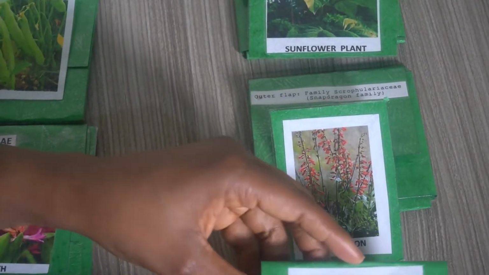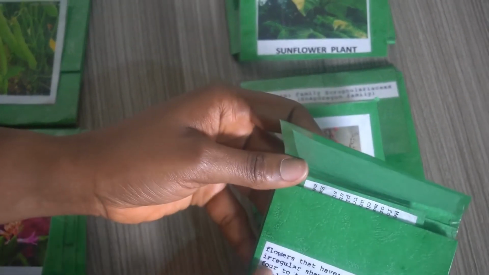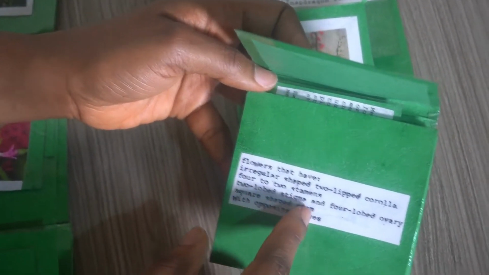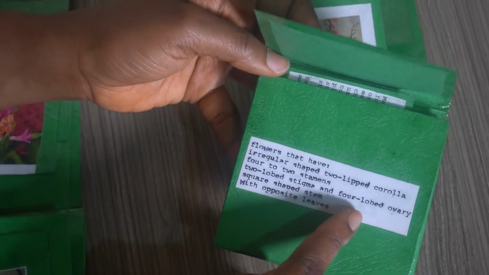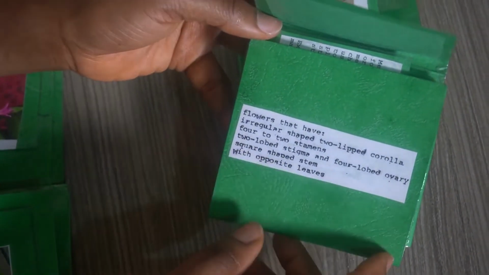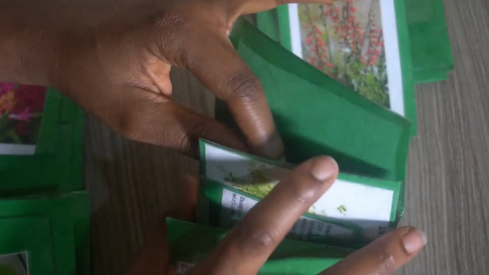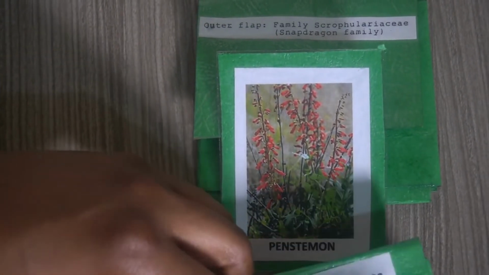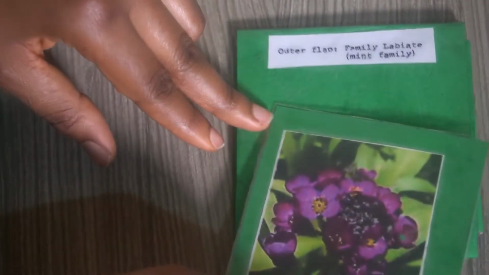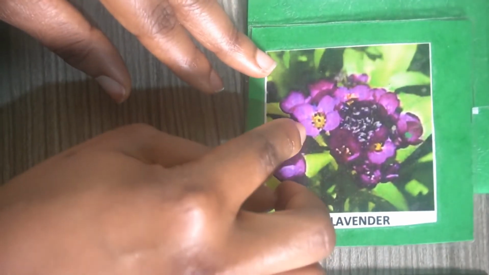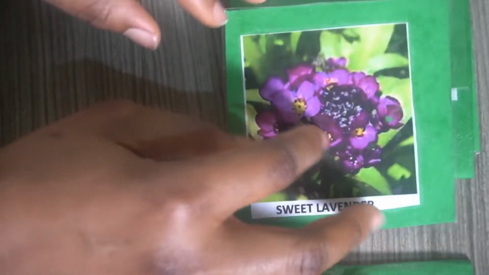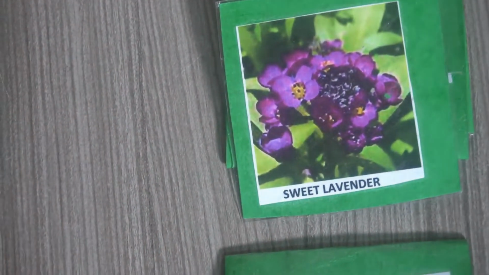Here's another family, the mint family or the family Labiatae. Flowers that have an irregular shaped 2-lip corolla, 4 to 2 stamens, 2-lobed stigma, and 4-lobed ovary, square-shaped stem with opposite leaves. Let's get an example. A sweet lavender plant is another example of a Metachlamydae under the mint family. Again, we see that at the end of the petals, they are fused together or united, even though they seem to be separate at the end.